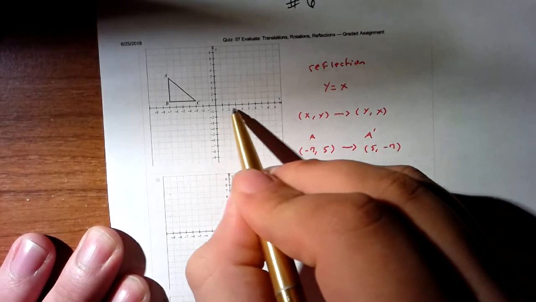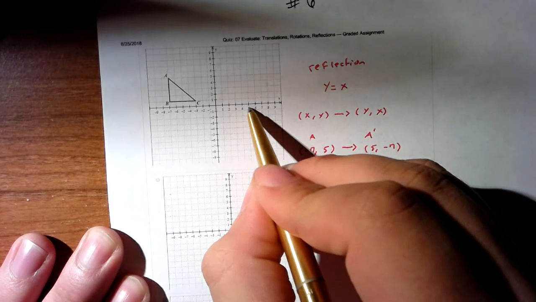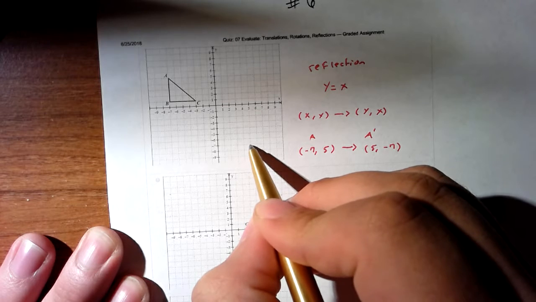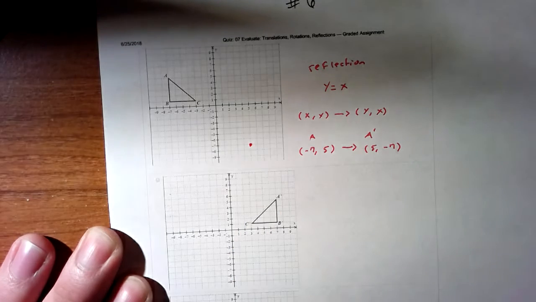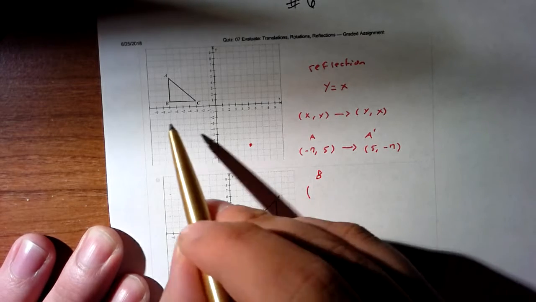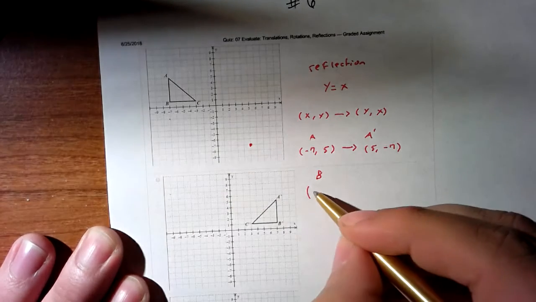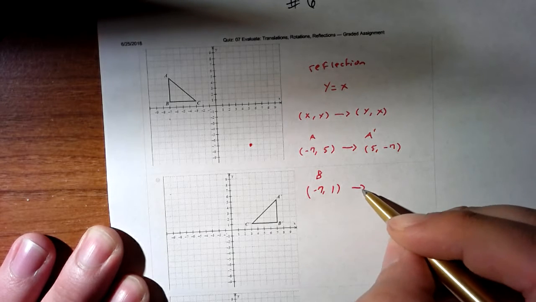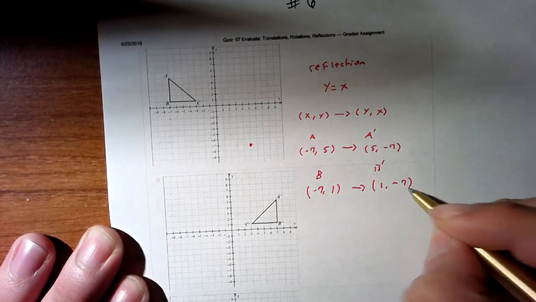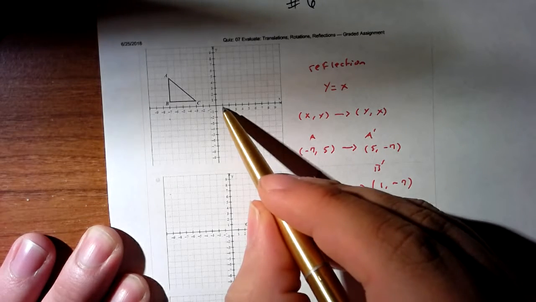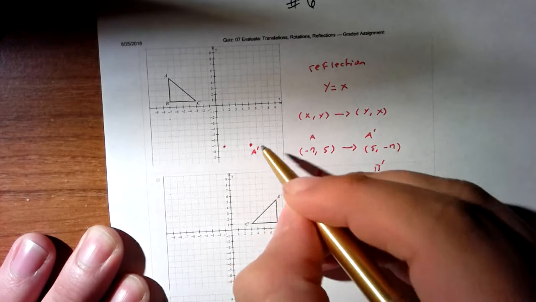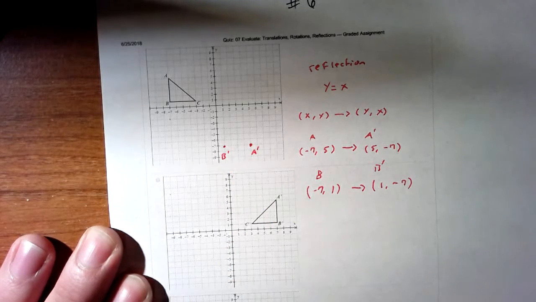So 5 would be somewhere right here, and the -7 would be a little bit further down, right here. Alright, so it's A prime. I'll reflect the other points as well. For B, that one's at (-7, 1), which means that B prime is going to be at (1, -7). So that goes down here. So this is A prime, this is B prime.